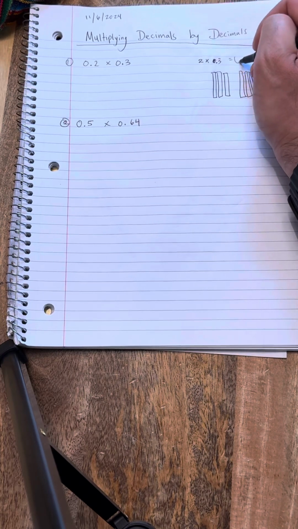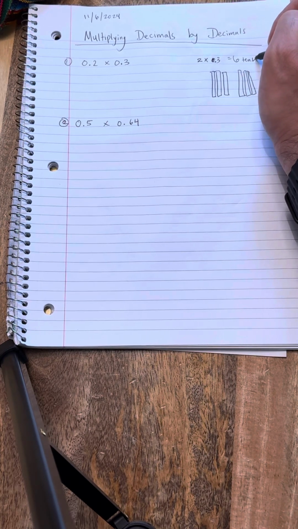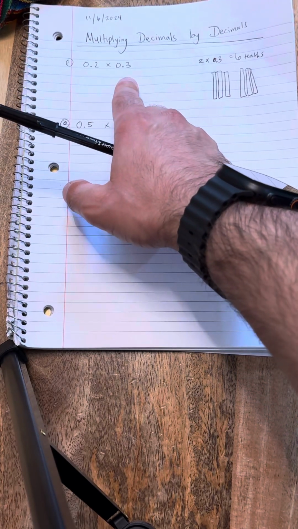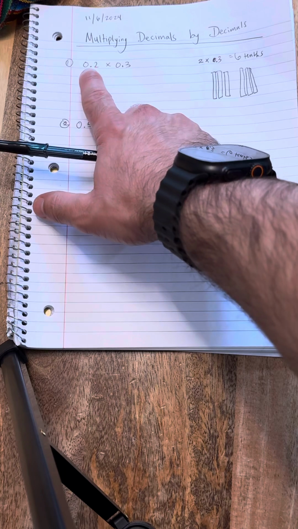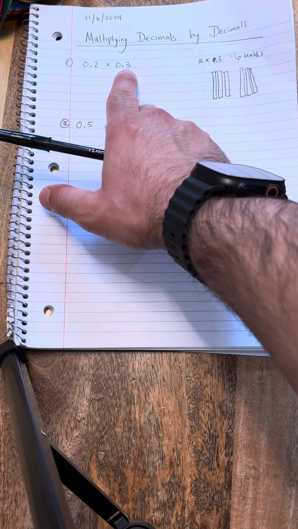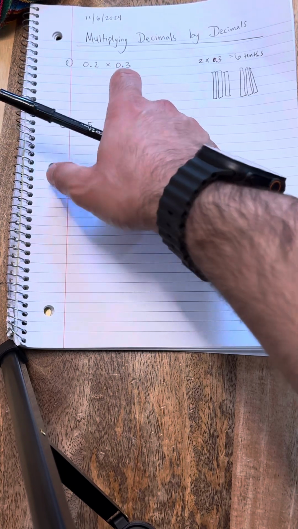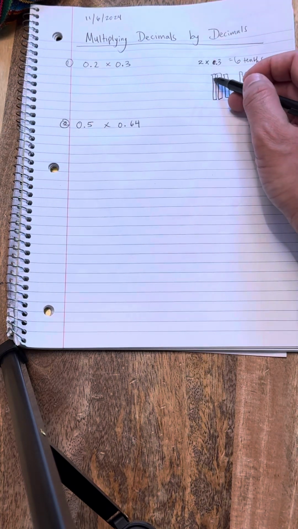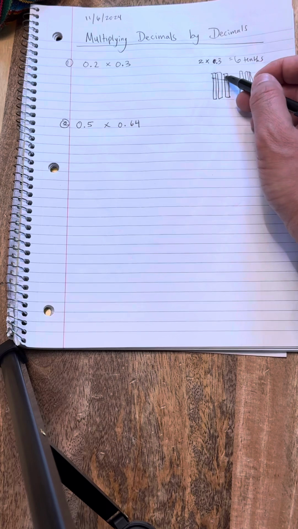Right, and that equals 6/10. Well, when you're doing a decimal by a decimal, we have 2/10 of 3/10. So we don't have a full group of 3/10. We would have a very small portion of 3/10.